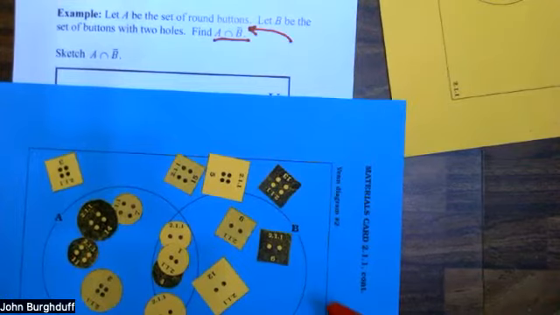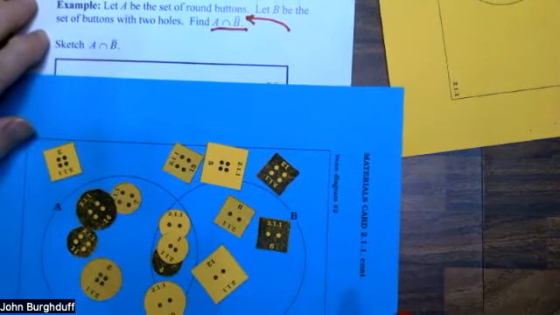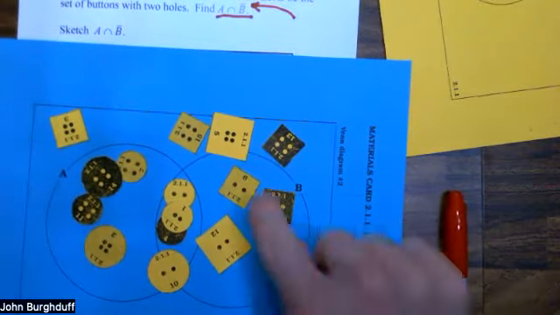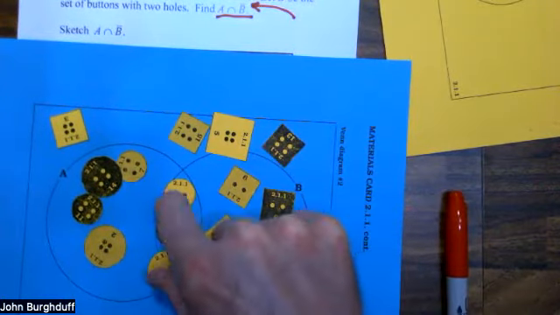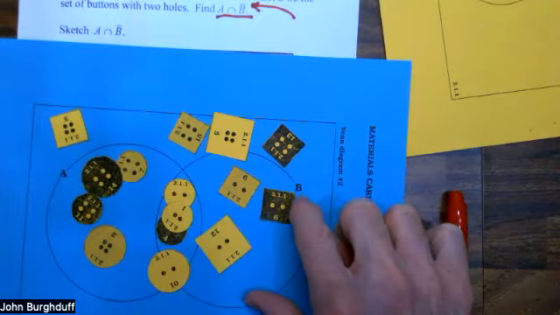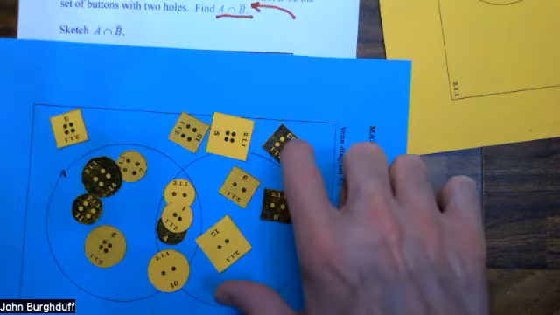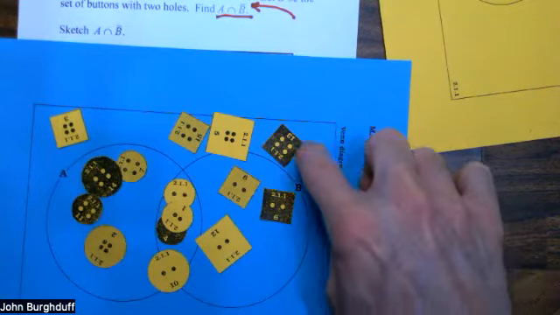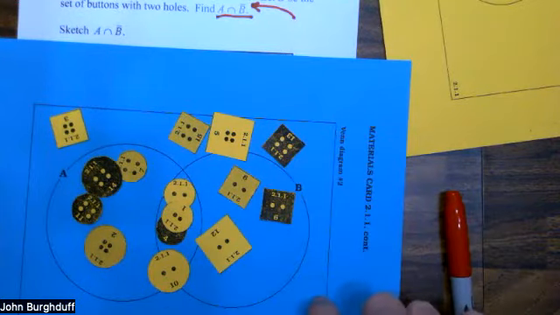So B complement, we've seen that already. That's all the elements that are in the universal set but are not in B. Let me move that up just a little bit. B would be these buttons here, these four in the middle and these three over here. B complement would be everything outside of B. All the elements in the universal set except the ones in B.